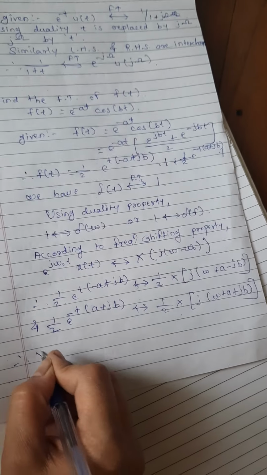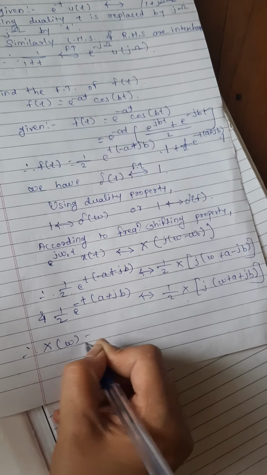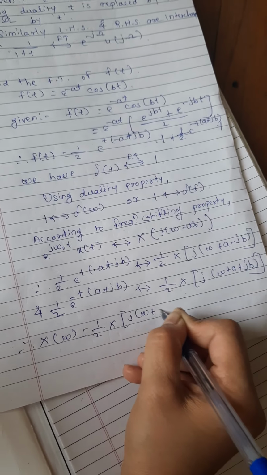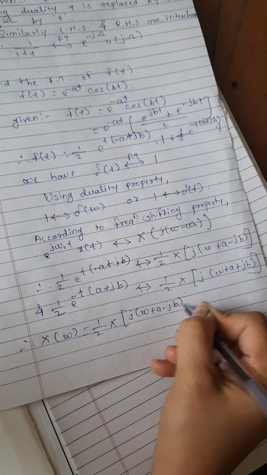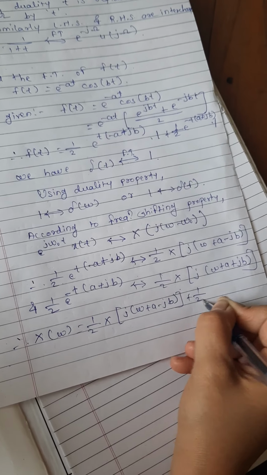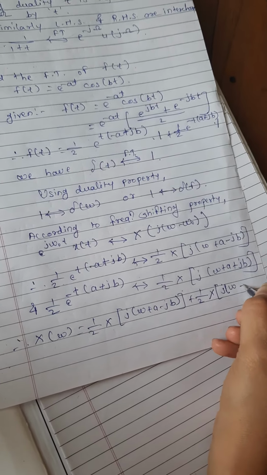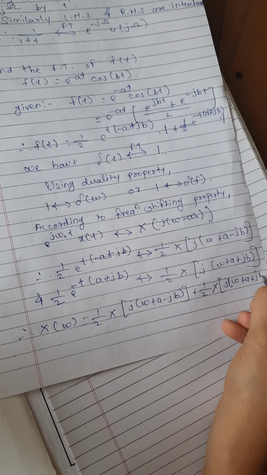So we can write x of omega as the combination of both, half of x of j omega plus a minus jb plus half of x of j omega plus a plus jb.